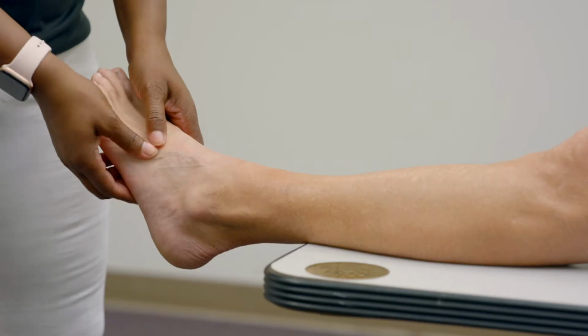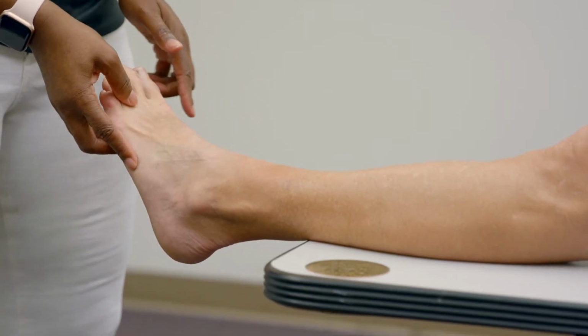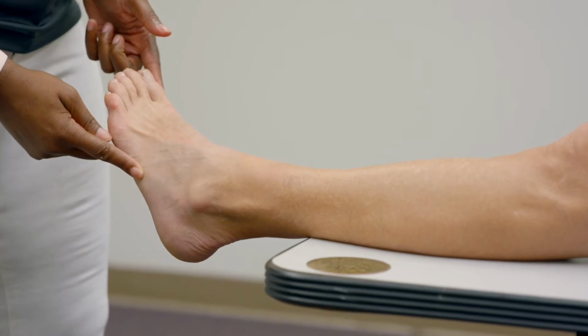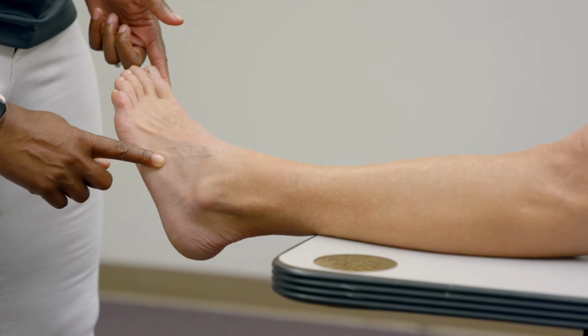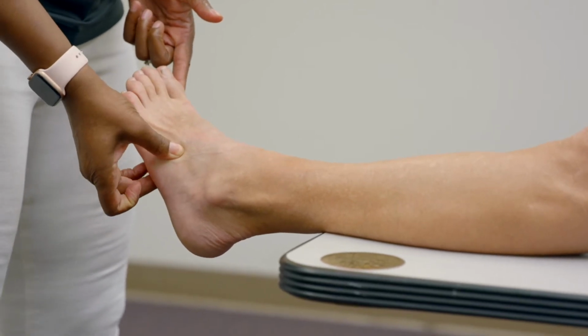As we continue to progress laterally, remember we talked about the cuboid. So here's the styloid of the fifth. What we would say about that cuboid is it is just proximal to the styloid of the fifth, okay? So it's right here in terms of palpation technique.